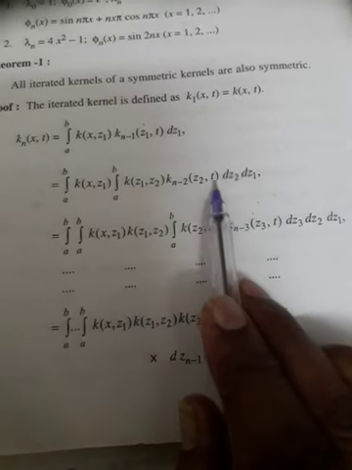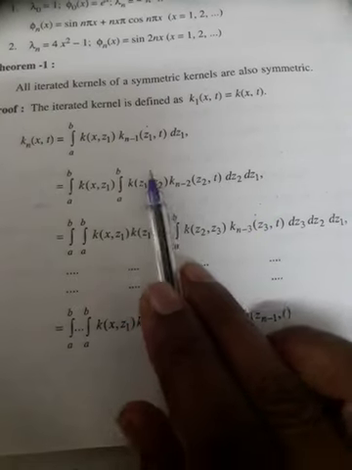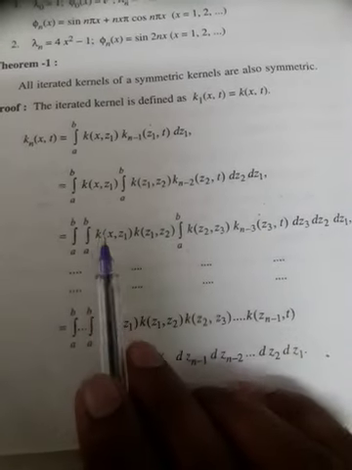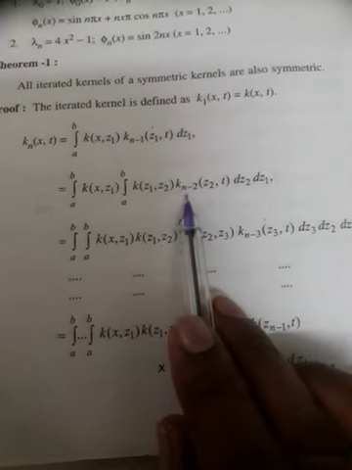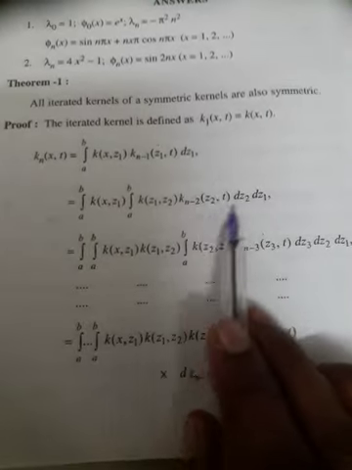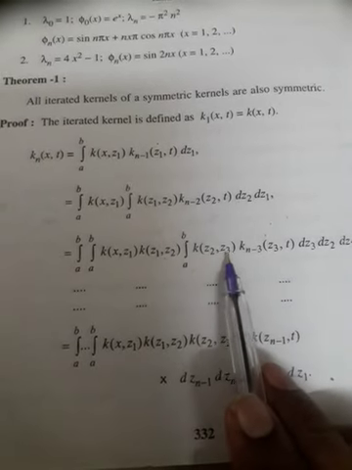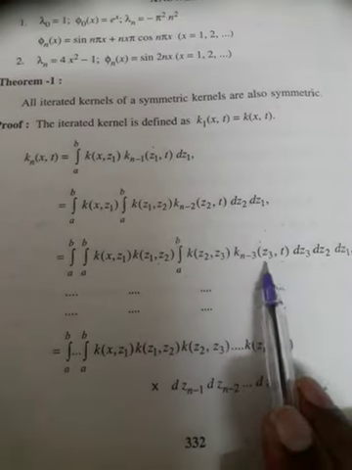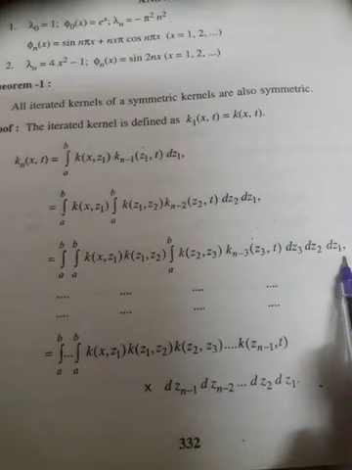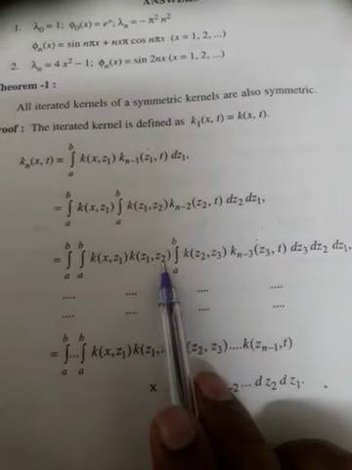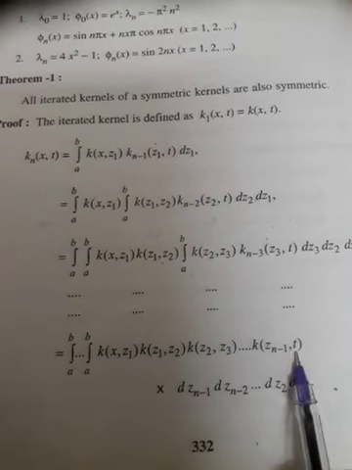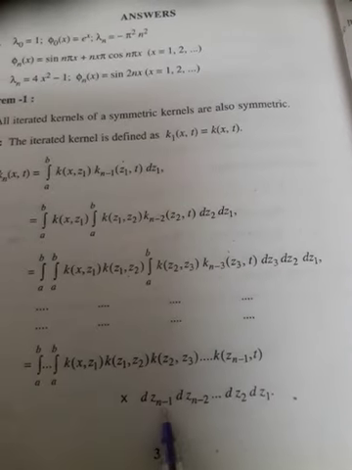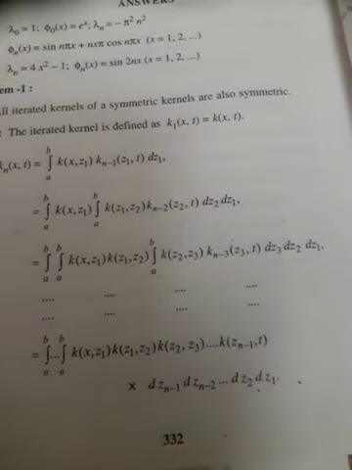You have to understand this very clearly: the previous term we have written. Now we'll take this term outside, means k of x comma z1 k of z1 comma z2 we are writing as integral a to b twice, and we'll take the term previous to this. We'll write k of z2 comma z3 k n minus 3 of z3 comma t, dz3 dz2 dz1. So that's the previous term. Now this one will be going to this side again, and again the previous term, and so on. If you take, you'll be getting the term k of z n minus 1 comma t, with dz n minus 1, dz n minus 2, up to dz2 and dz1. This is what we got by taking all the previous values.